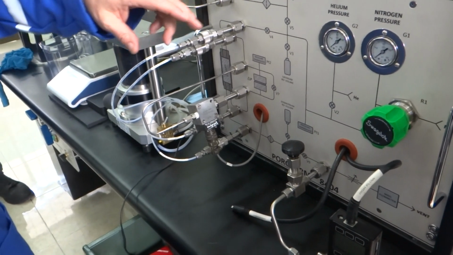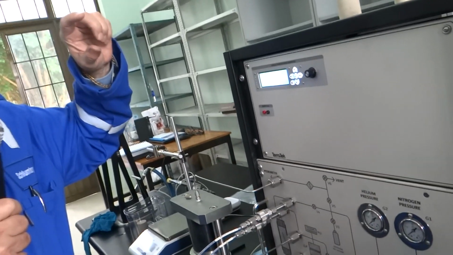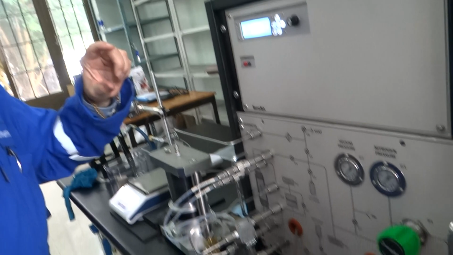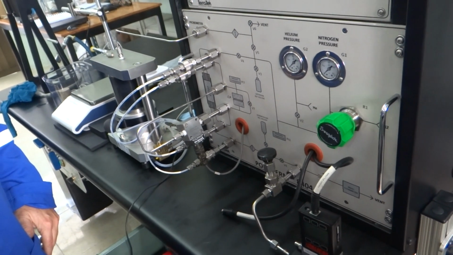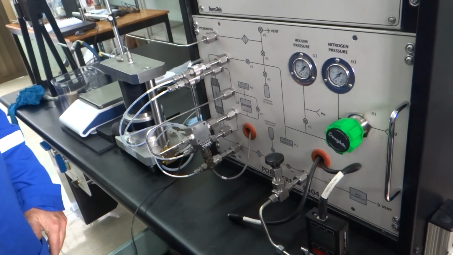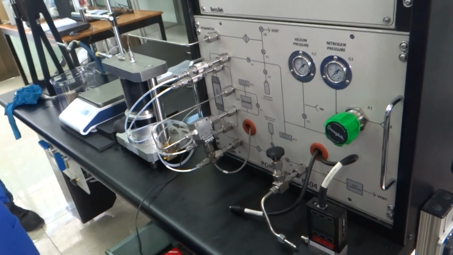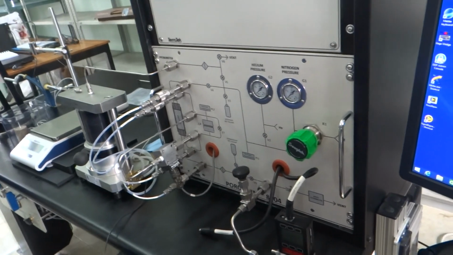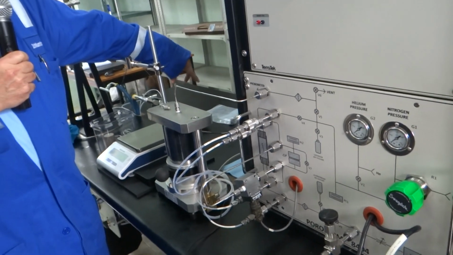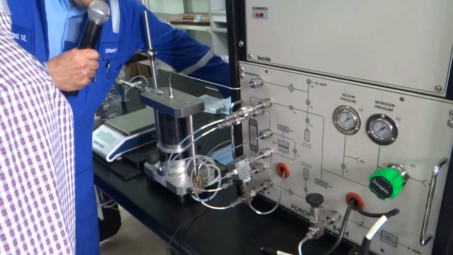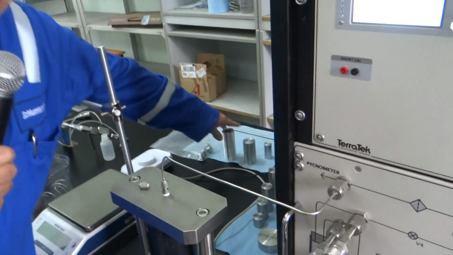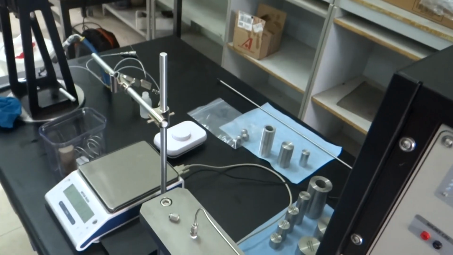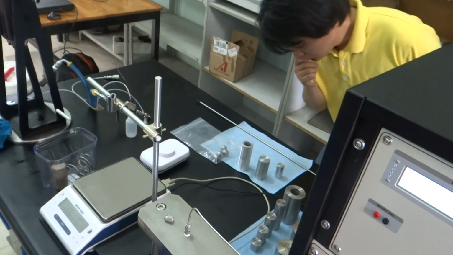You use those when you're doing a transient permeability because it's taking the gas from the upstream volume and expanding it into the downstream volume. To calculate those volumes, you use the spheres and this annular volume. The manual shows you how you go through those steps to calculate the upstream and the downstream volumes.